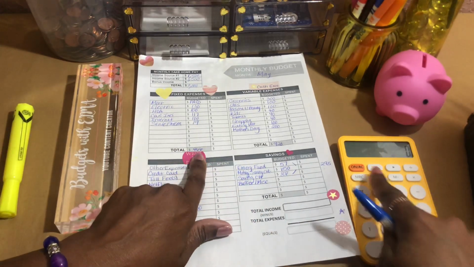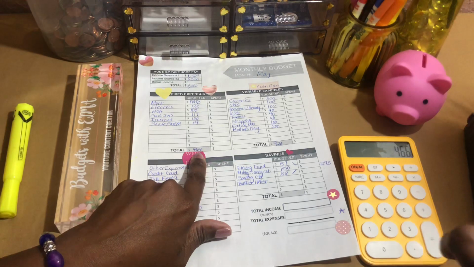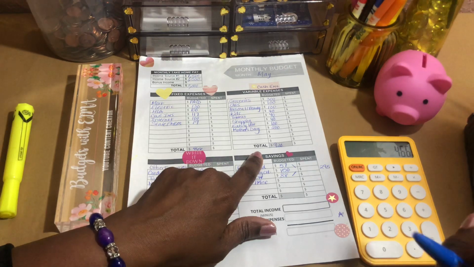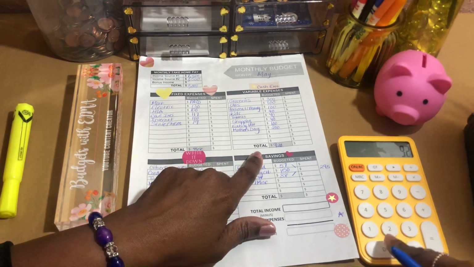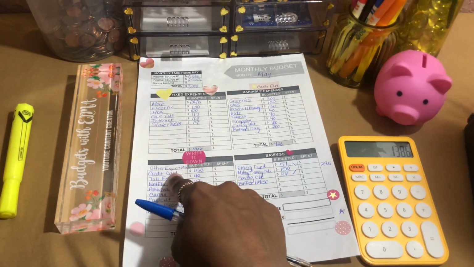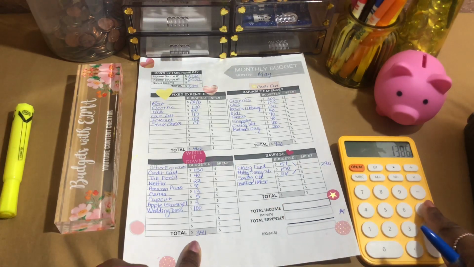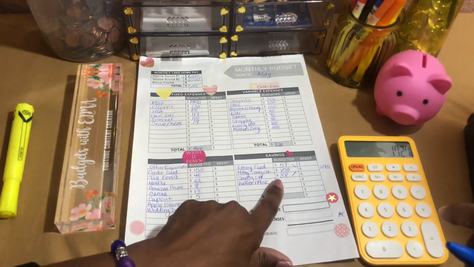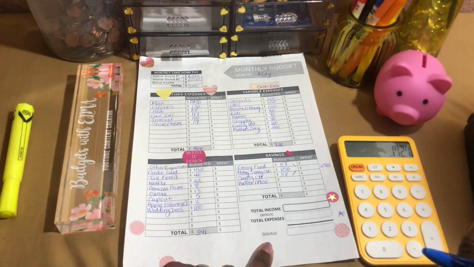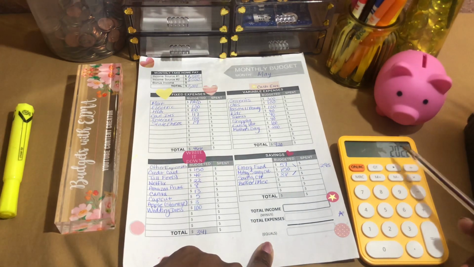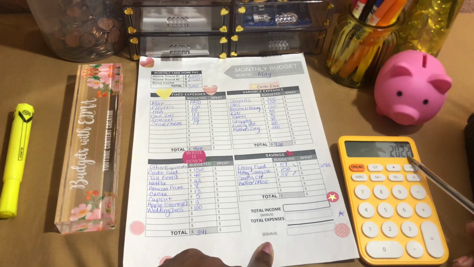So for my fixed expenses, that total is $466. For my variable expenses, which are my cash envelopes, that is $920. In my other expenses category, that is $341. In my savings account, where I'm paying myself first, which is very important that you do, saving for the future, that amount is $295. When I add everything in, that is $2,022, okay?